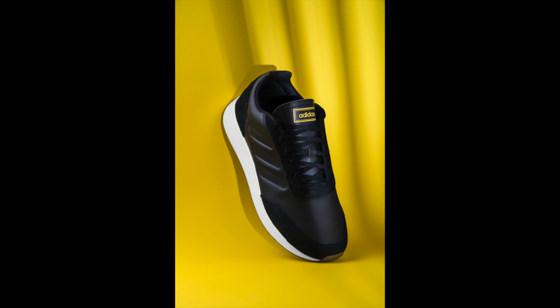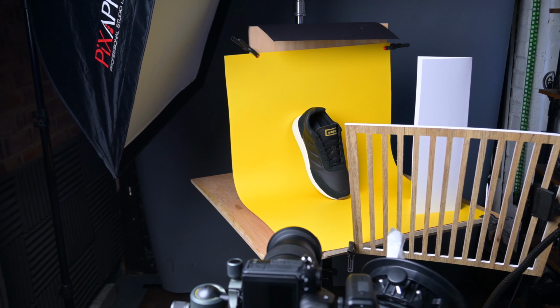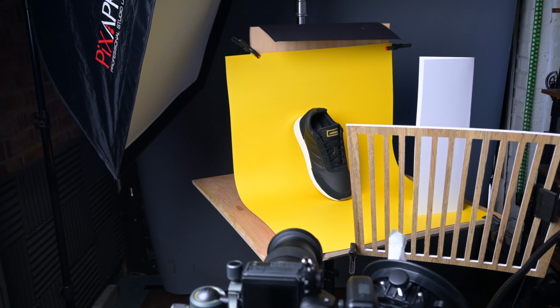Again using two lights, the City 600 in the softbox, and we're using the 300 Pro to cast those shadows through the shadow caster just to create a nice look and feel to the image.